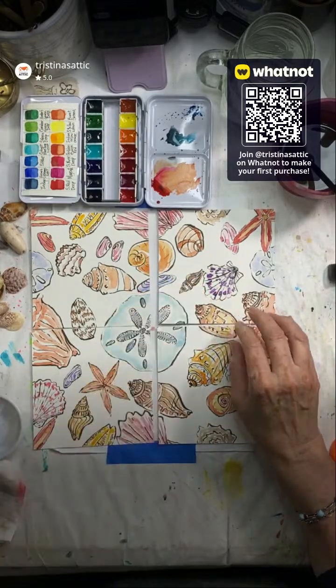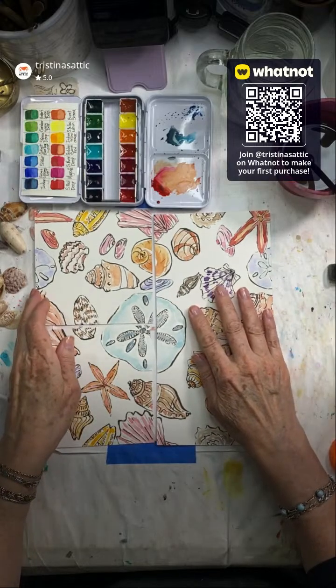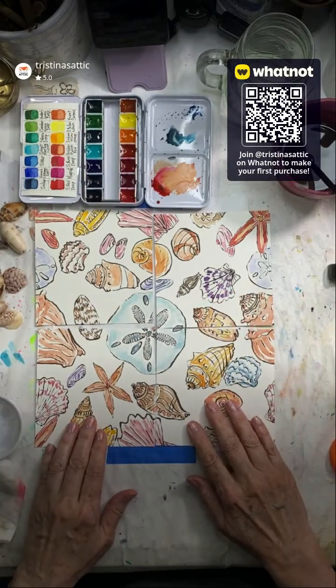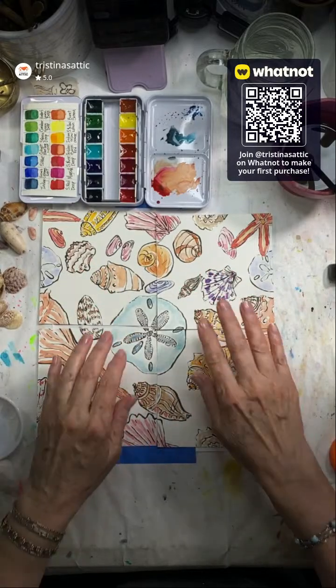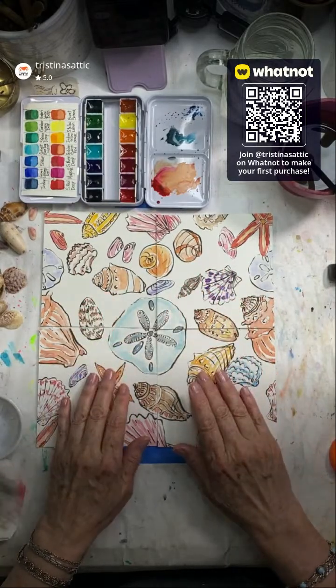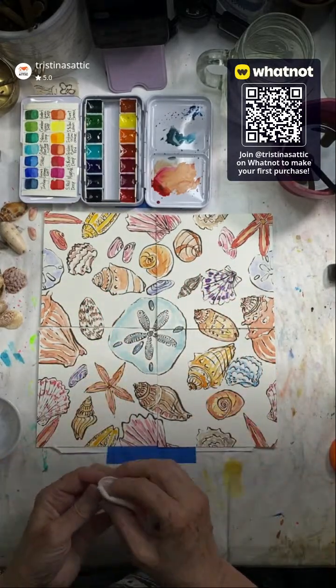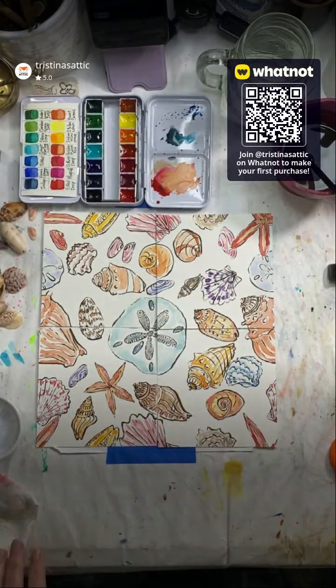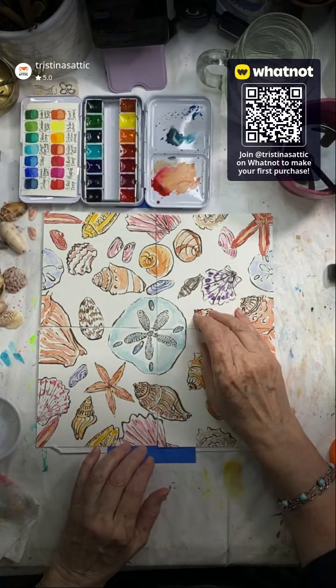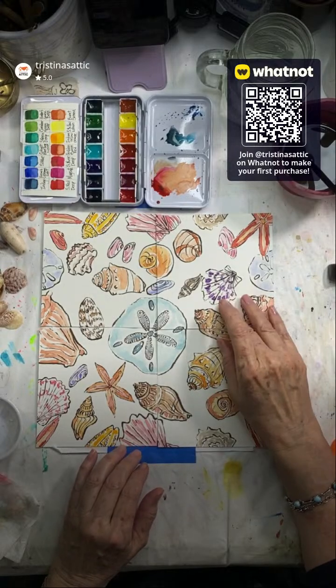All right. Let's take a look at it then. You know what? There's a teeny tiny little bit of too much right there. Okay, got it. So now we've got the sand dollar in the middle.